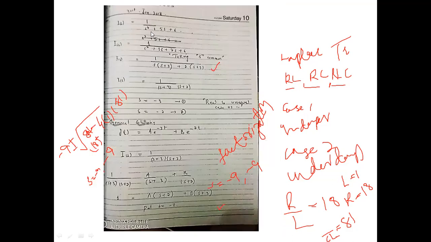I of s is equal to 1 over s square plus 5s plus 6. The roots again can be found by factorization or by the quadratic formula. So 1 over s into s plus 3 plus 2 into s plus 3.